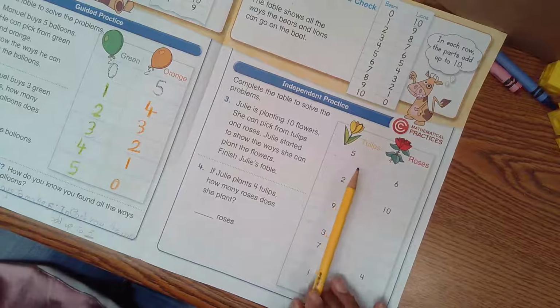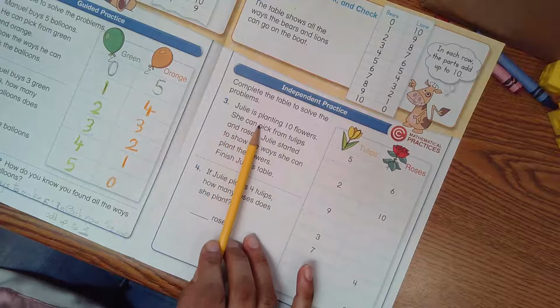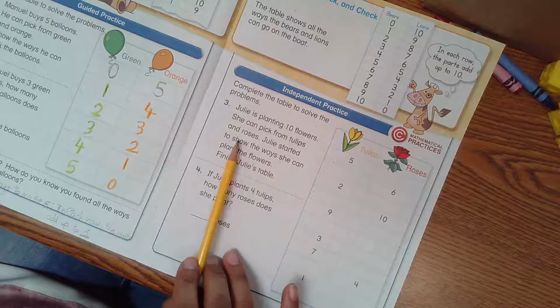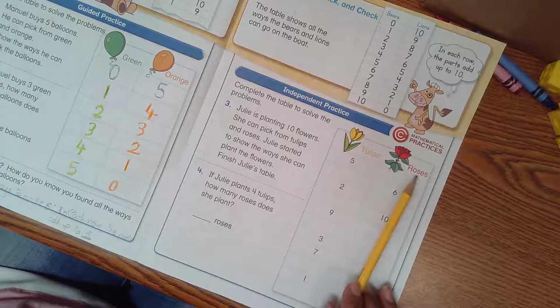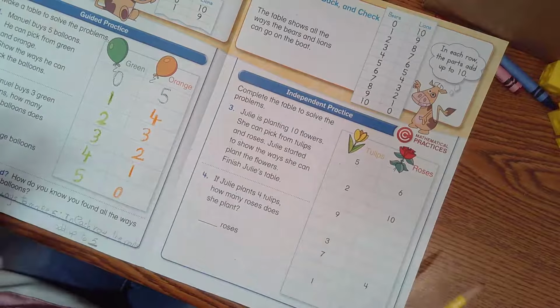Complete the table to solve the problems. Julie is planting 10 flowers. She can pick from tulips and roses. So she's going to plant 10 flowers, and she has 2 choices: either tulips or roses, but in total they need to be 10.